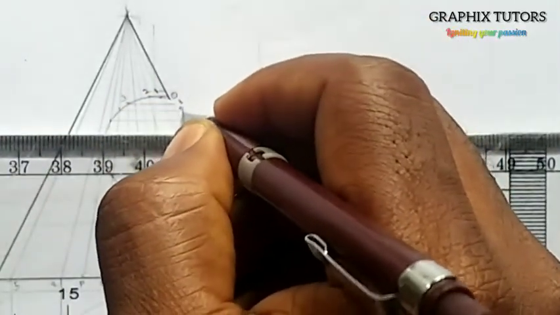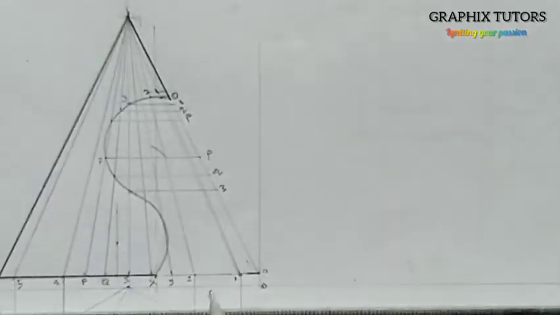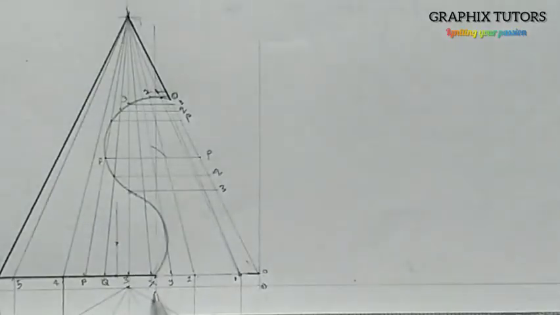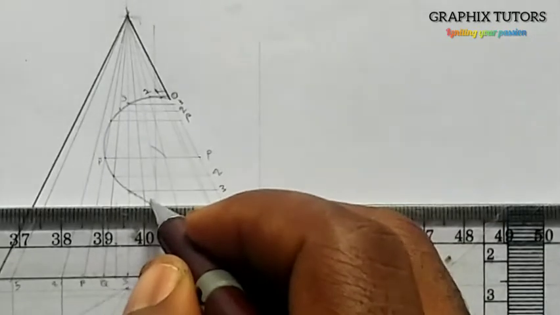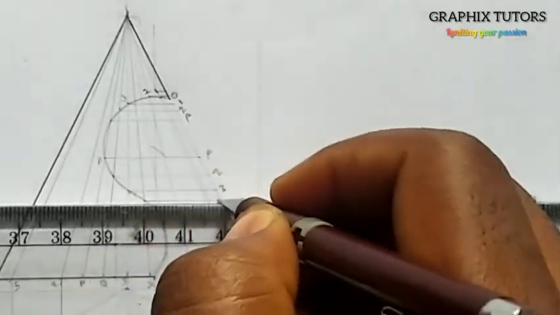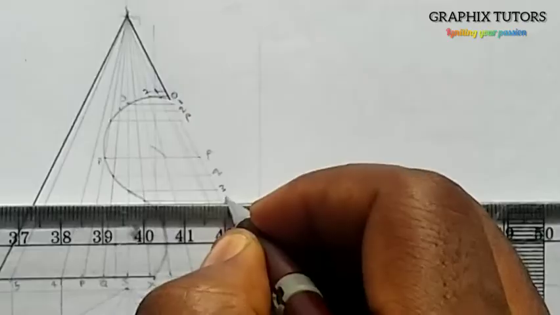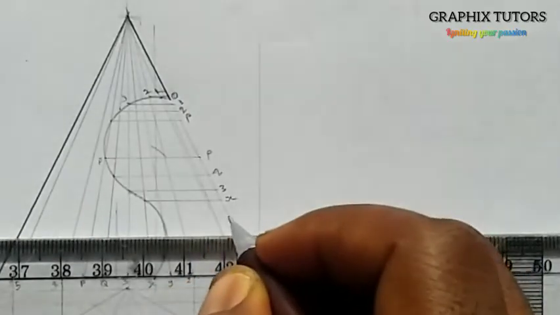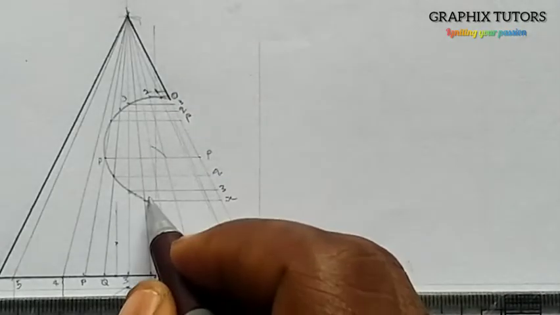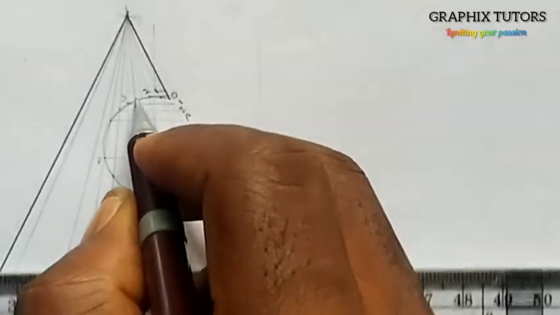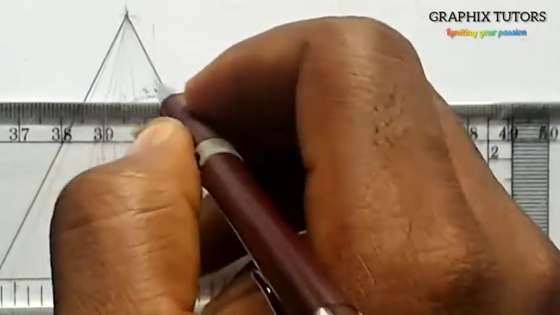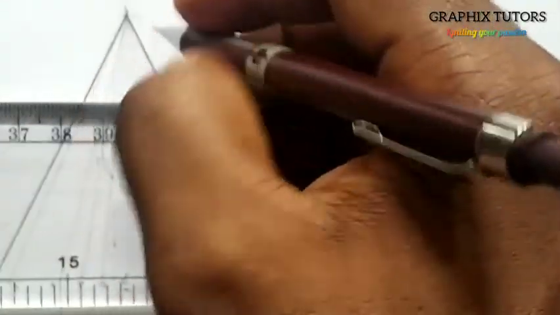This is Q also. Then X. We have X here. X is touching here. We have X. This is X. Then X is touching here, and I have X2 here. So if you look at the X and here, they're almost at the same point.